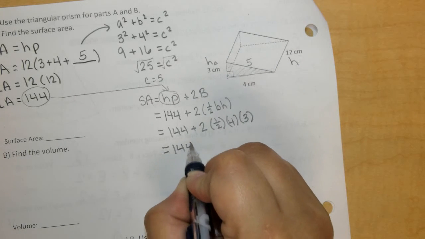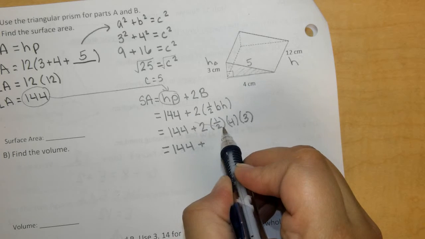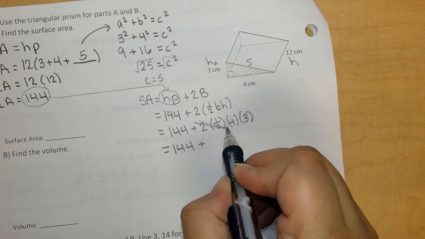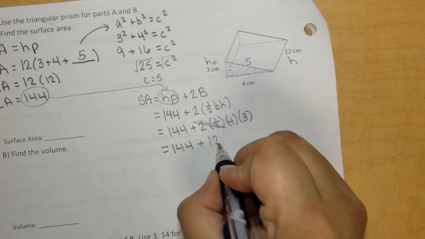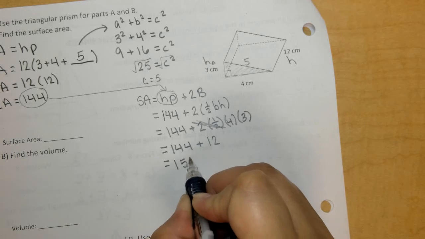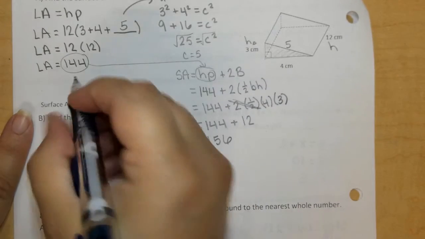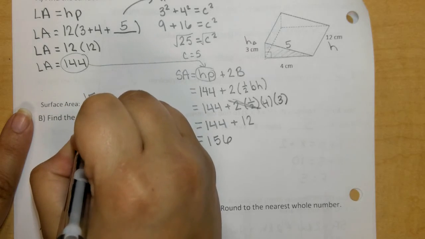Now if I calculate 2 times 1/2, these would cancel out. So all I'm left with is 4 times 3, which is 12. If I add these together, I get 156. So that is my surface area for this triangular prism.